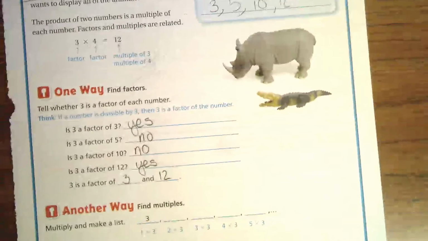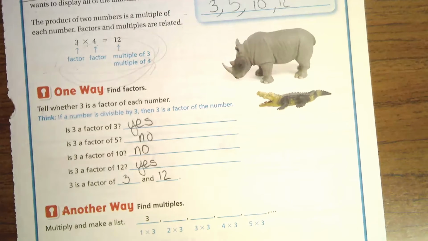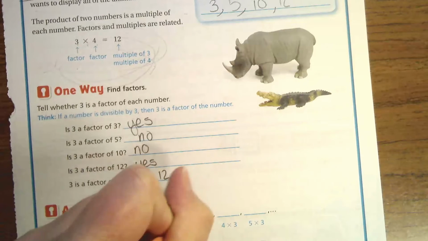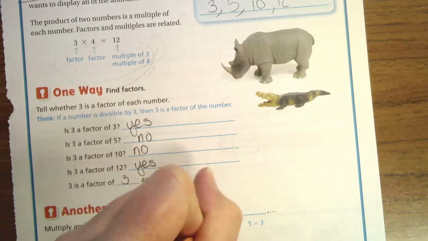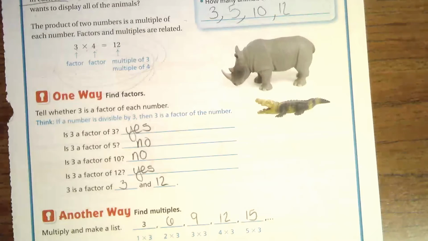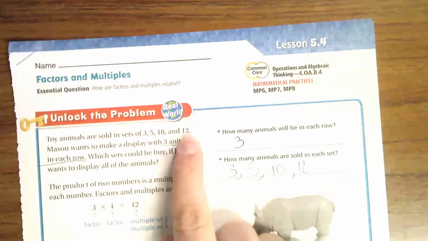Multiply and make a list. So we're going to find multiples of 3 first. Ready? So 3 times 1 is 3. 2 times 3 is 6. 3 times 3 is 9. 4 times 3 is 12. 5 times 3 is 15. And we don't need to go any higher than that because the highest pack is 12.